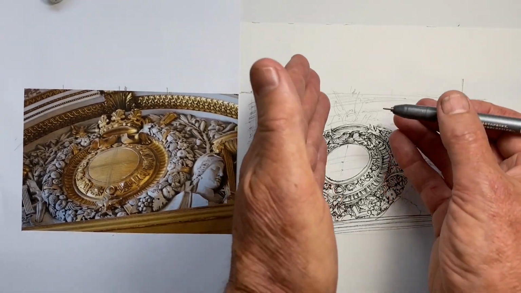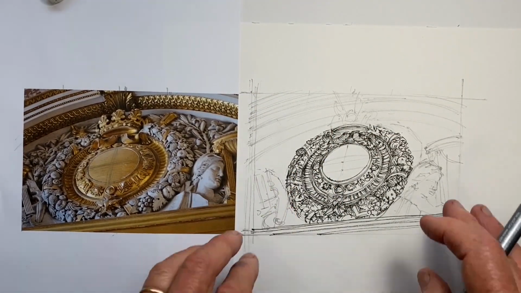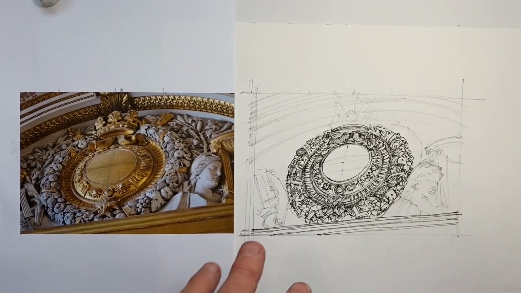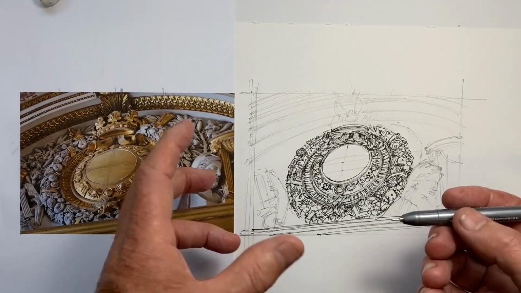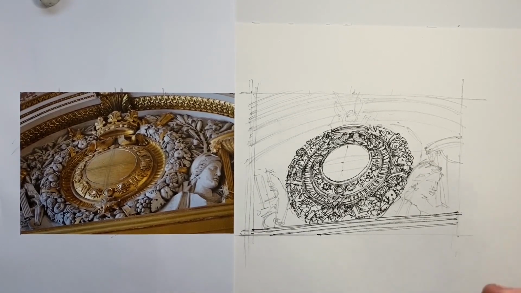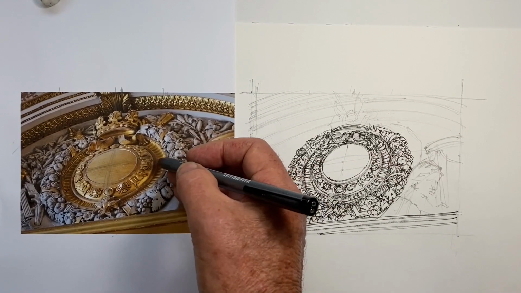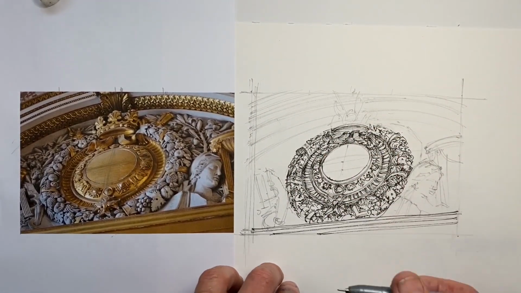So I think I'll finish this by doing the crown, and then I'll move to these larger elements on each side of the wreath. My fourth point is one that I have already mentioned, which is that I'm aiming to capture the effect of the detail rather than the exactness of it. And so I want to see a contrast between these lines, which are geometric patterns, and these lines, which are organic shapes.